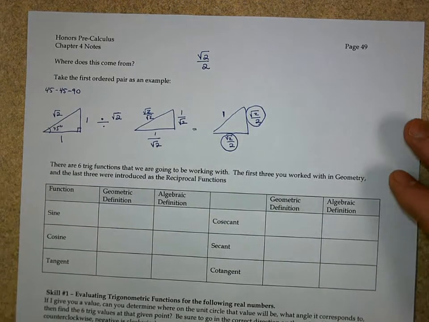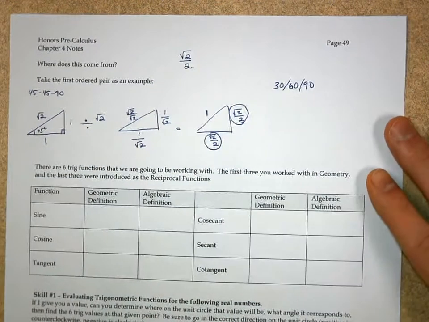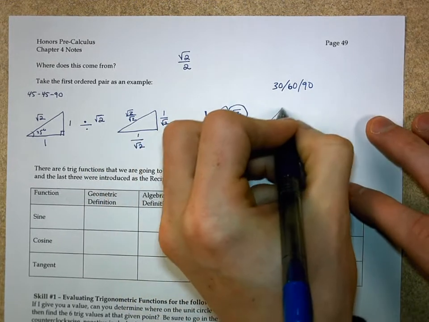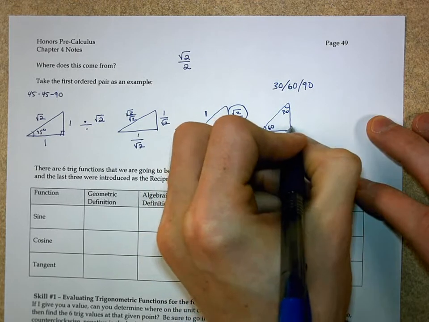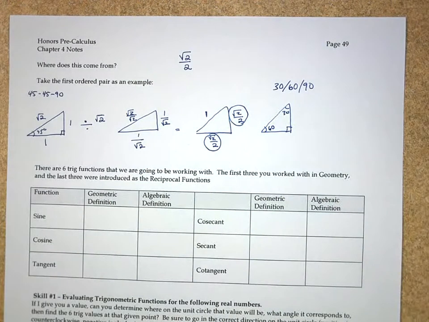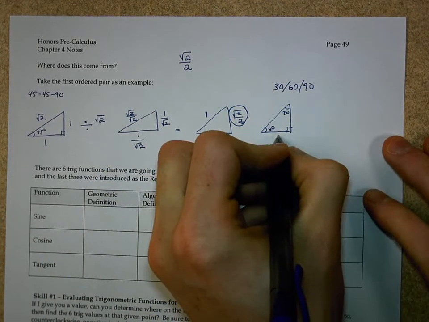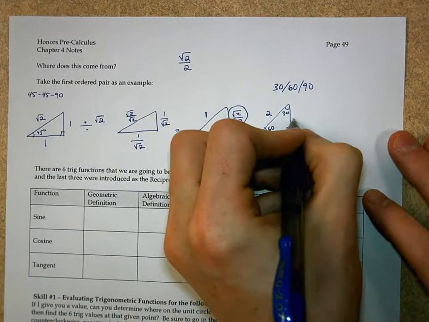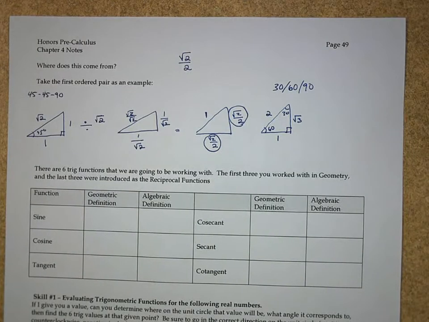The other value that we're interested in comes from the 30, 60, 90 triangle. Let's just do one of these. We'll say this is 30, this is 60, this is 90. The relationship is 1, 2, square root of 3. So my short side was 1, my hypotenuse was 2, and then my opposite side, or the side opposite the 60 degree angle, was square root of 3.